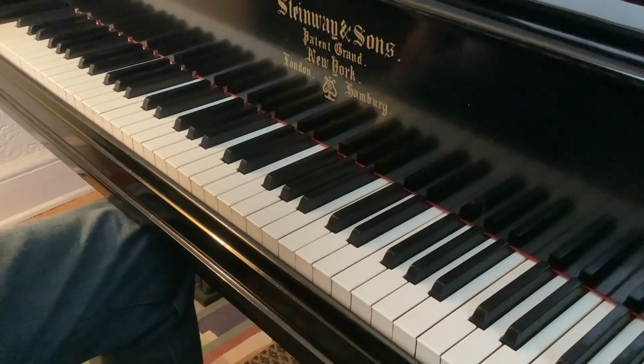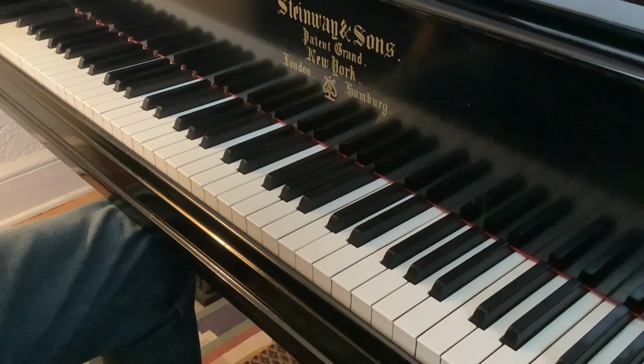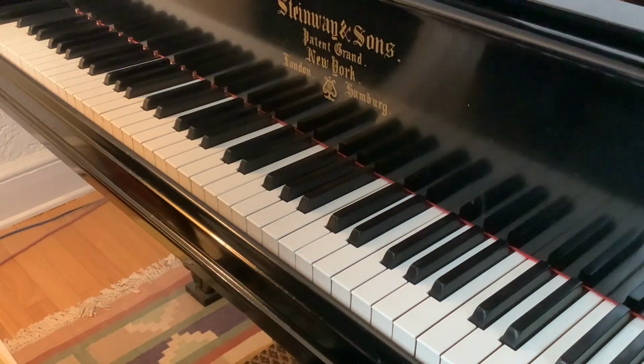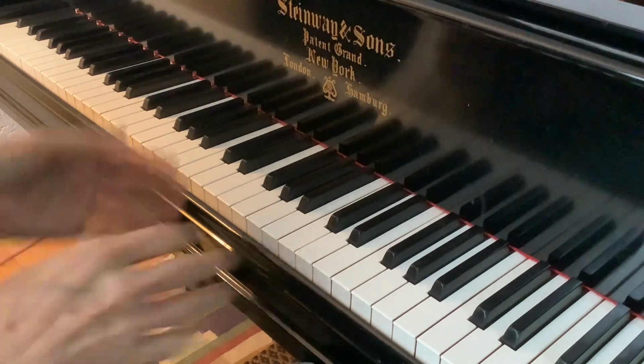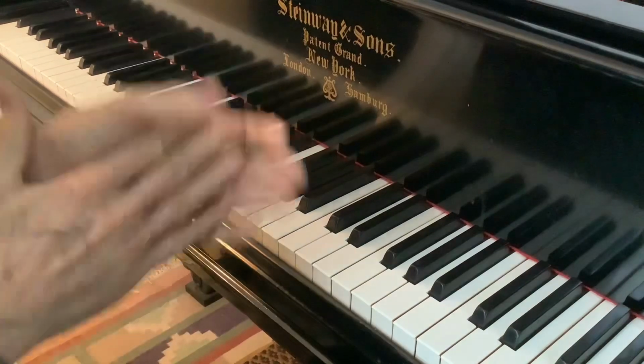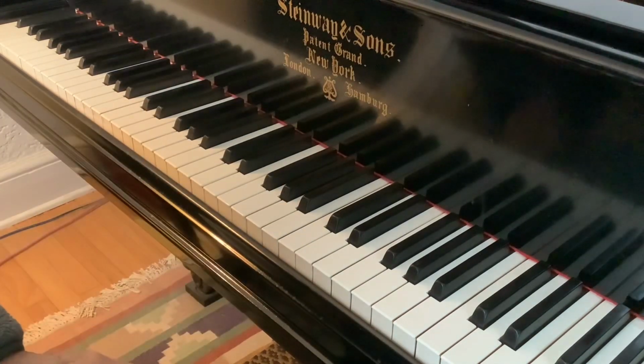So what exactly is going on there? That's the question. And you'd be right in saying that I accented the offbeats. I accented the 2 and the 4. So I had 1, 2, 3, 4, 1. So I accented those notes a little bit. So you're absolutely right about that.